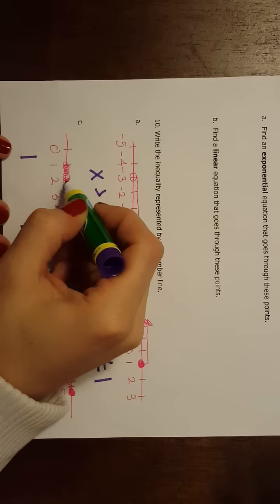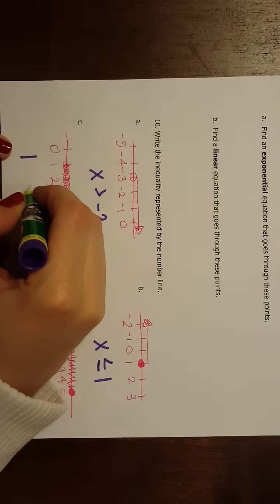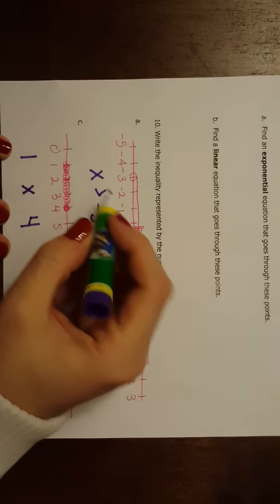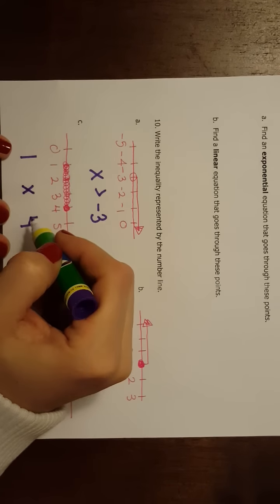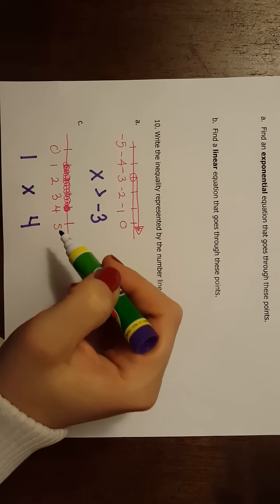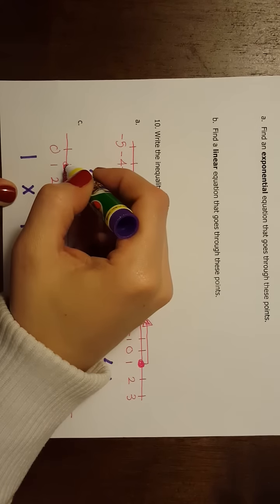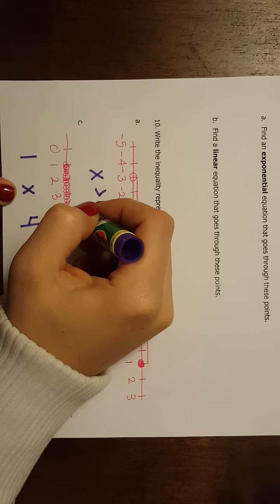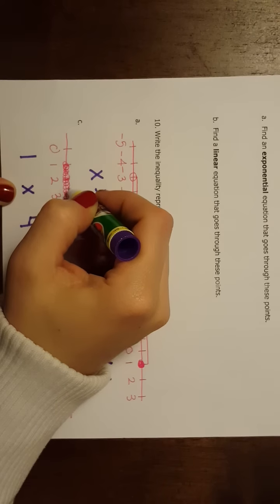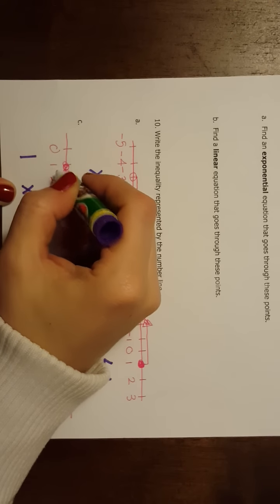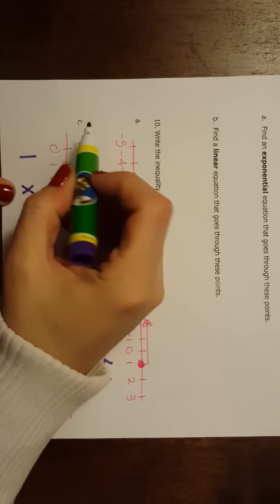For letter C, we have 2 boundaries, 1 on this side and 4 on this side. And we have shaded in the middle of those numbers, so we know that x has to be in the middle of 1 and 4. And so we just have to make sure we get our signs right. So x is greater than the 1, and then it has to be smaller than the 4. So you have to think about how you're going to put the signs.